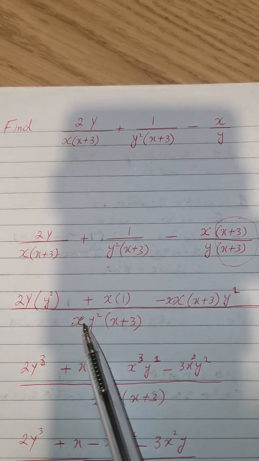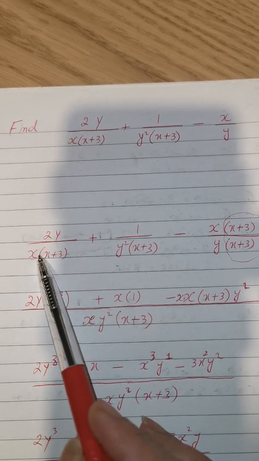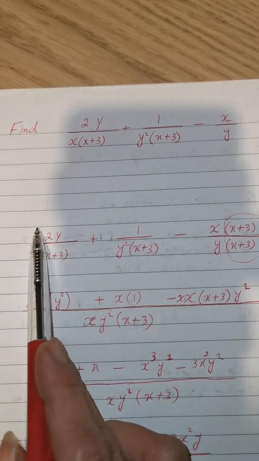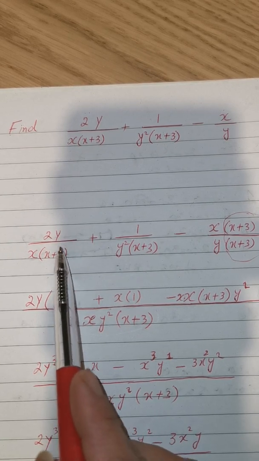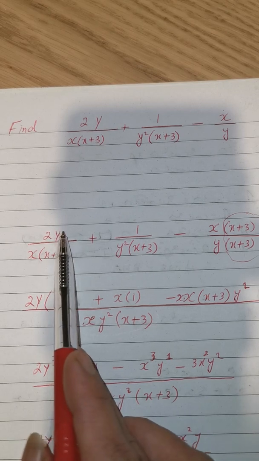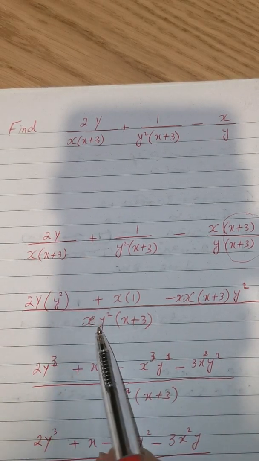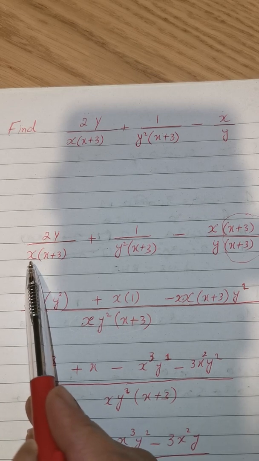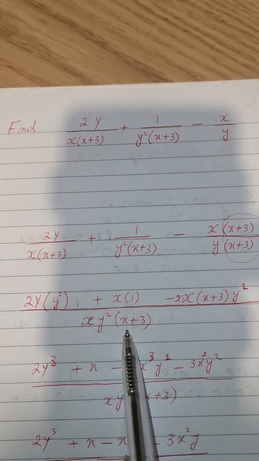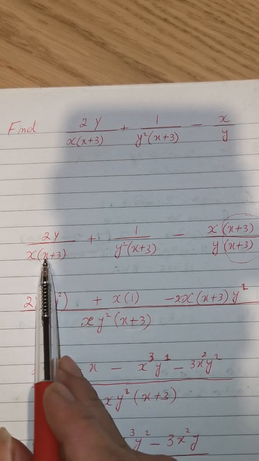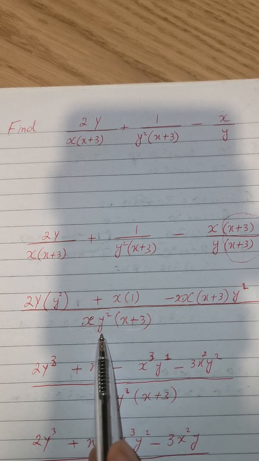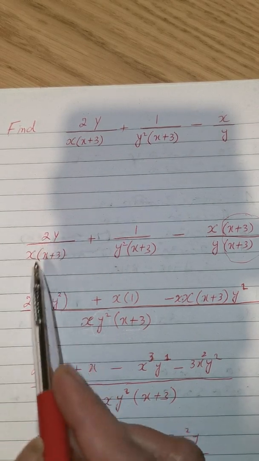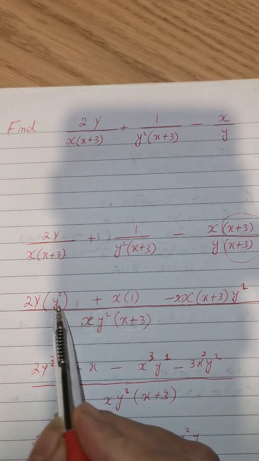After writing the denominator, you will check the first term, what is missing in the denominator. We will multiply the missing thing by the term in the numerator. For example, in the LCM you will see x into y square into x plus 3, but in the denominator we have x into x plus 3, so we have x and x plus 3 already used here. The missing thing is y square. So this y square will multiply by the term which is already in the numerator, so 2y will multiply by this extra y square.